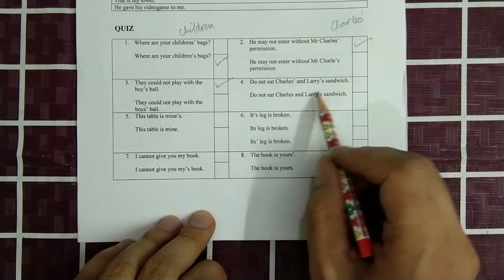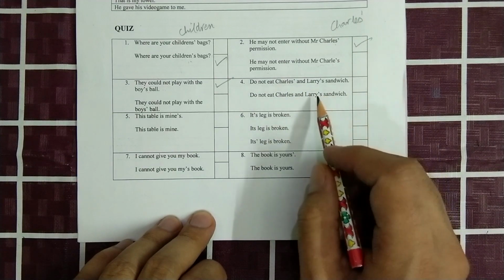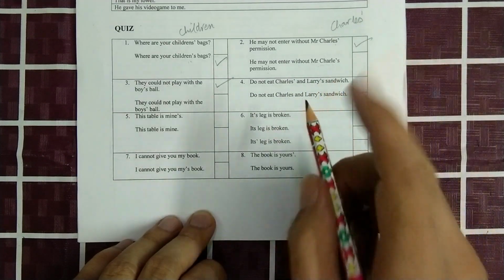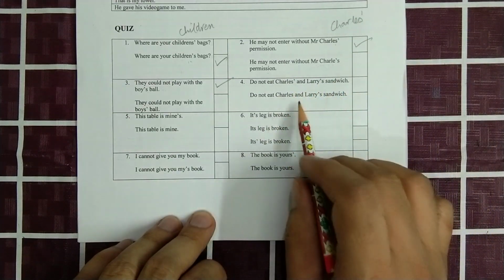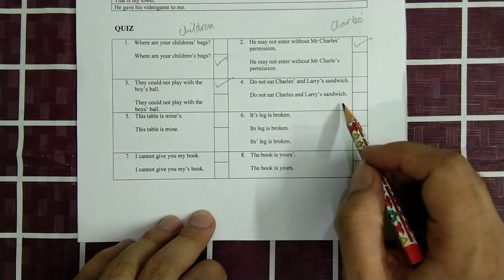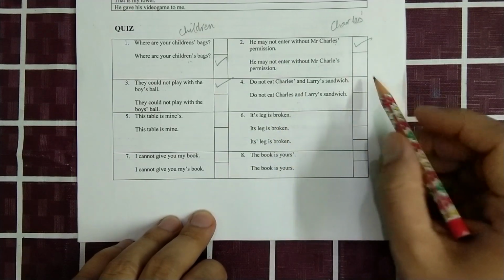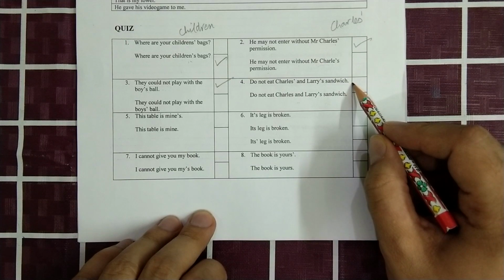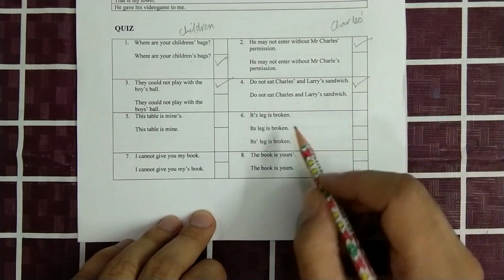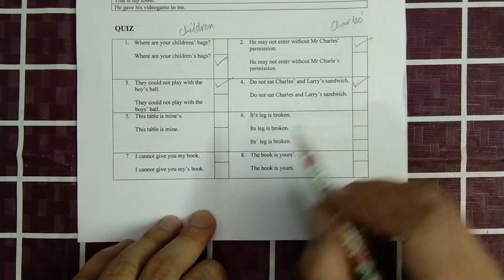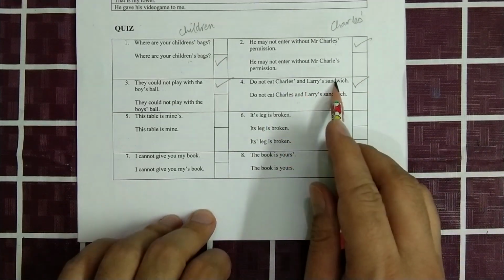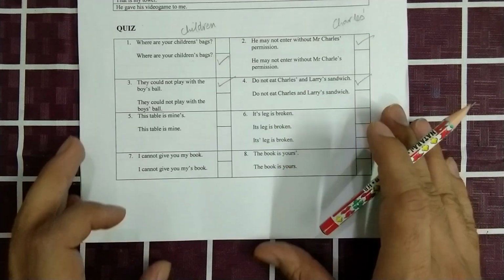If there is only one sandwich that belongs to both of them, then this one would be correct. So there could be either one. Let's think that there are two sandwiches, so then this one is correct, because each sandwich belongs to them.